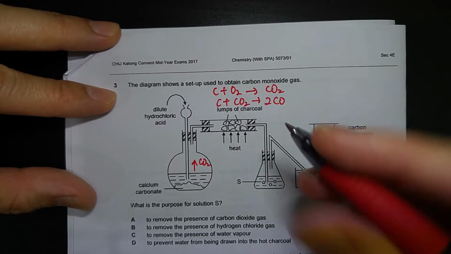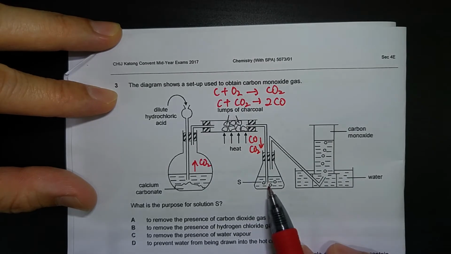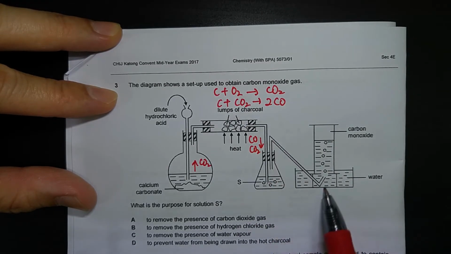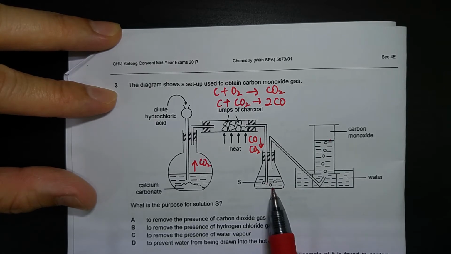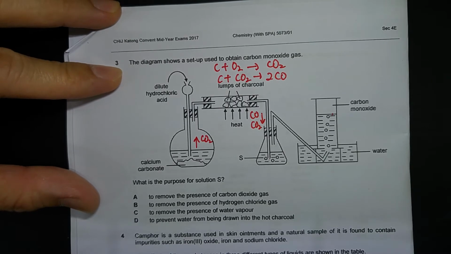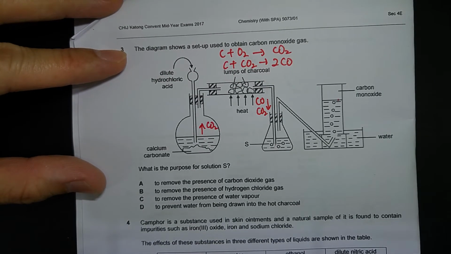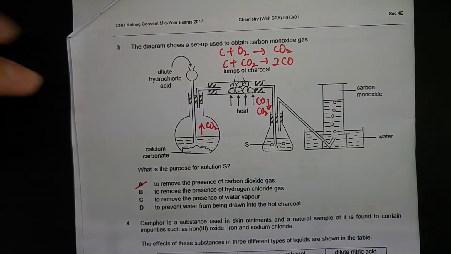So you have CO and CO2 going into solution S. Then the gas that comes out here is only carbon monoxide. So this solution S must have reacted with carbon dioxide. Okay, so the purpose of solution S is basically to remove the presence of carbon dioxide gas.